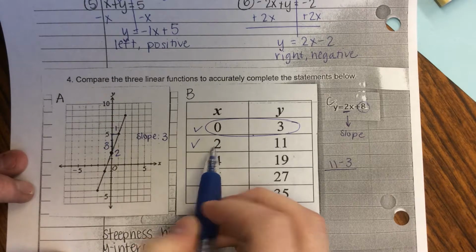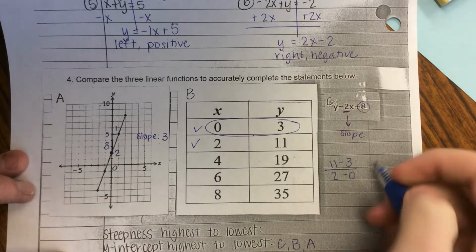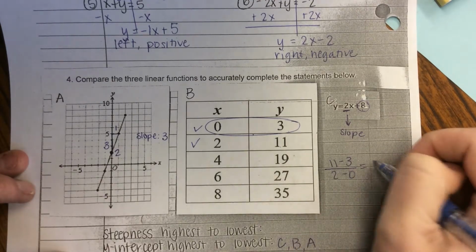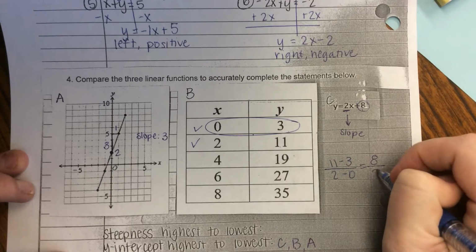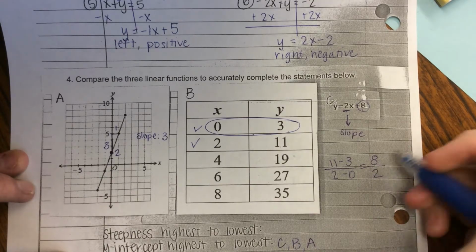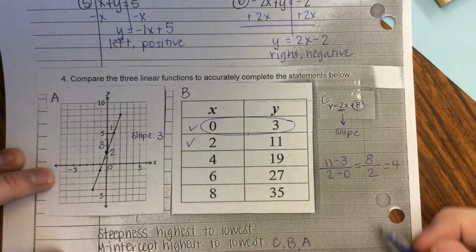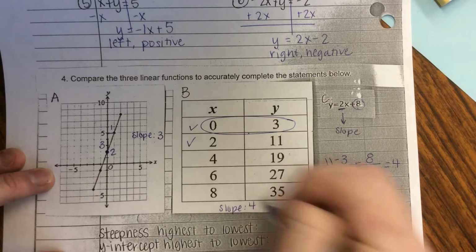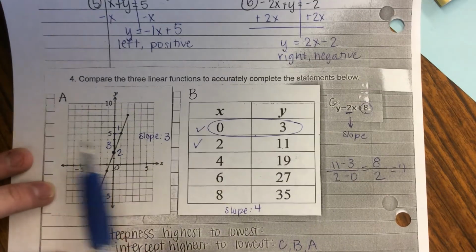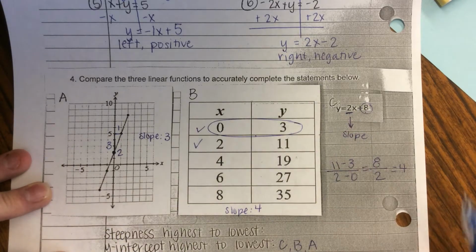We got to start with the 2. 2 minus 0. 11 minus 3 is 8, and 2 minus 0 is 2. 8 divided by 2 is 4, so we have a slope of 4. Okay, so we'll put slope 4.